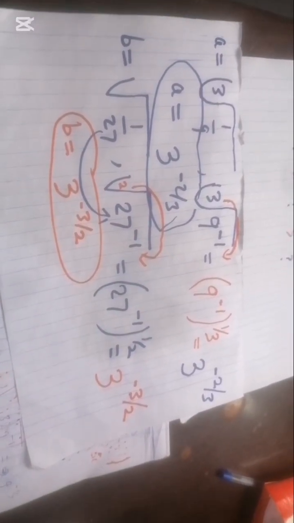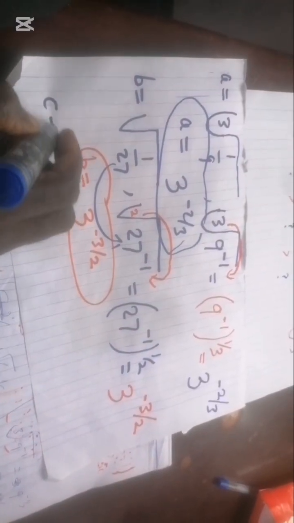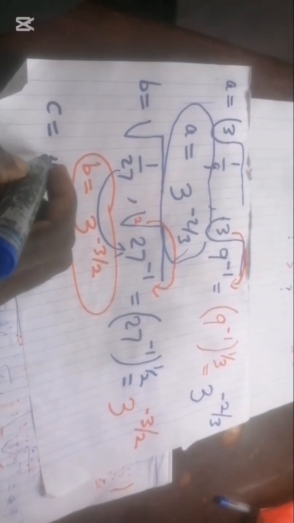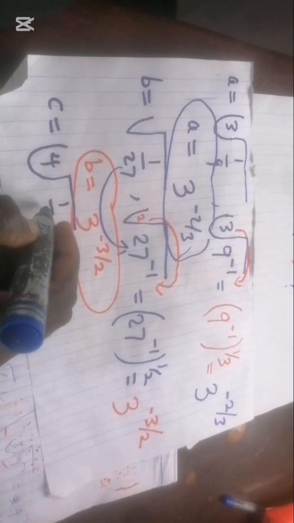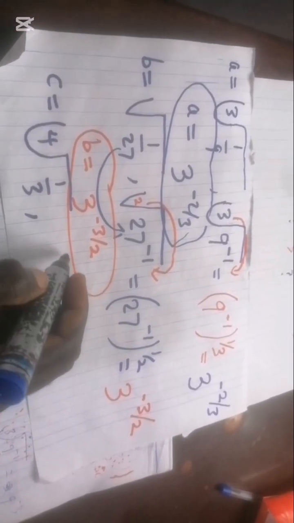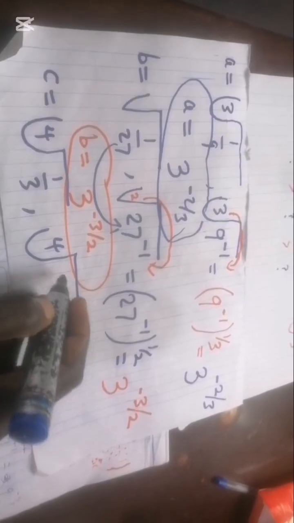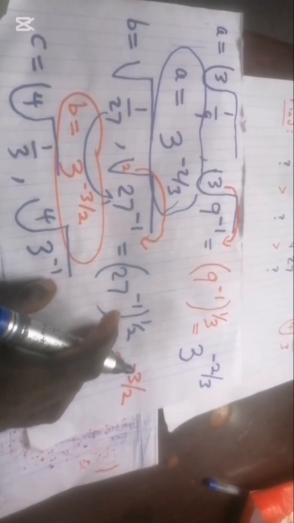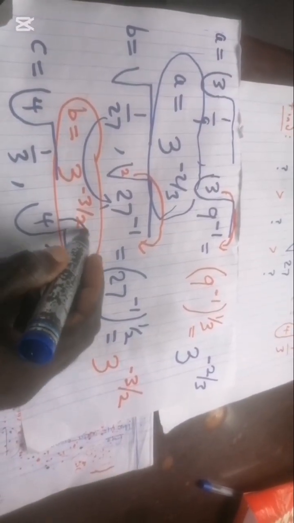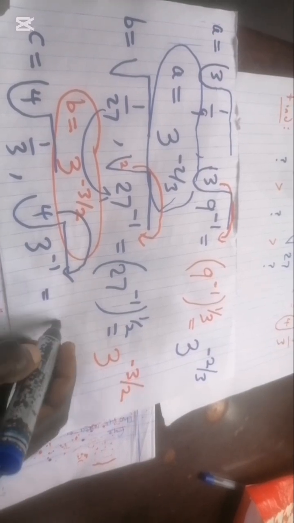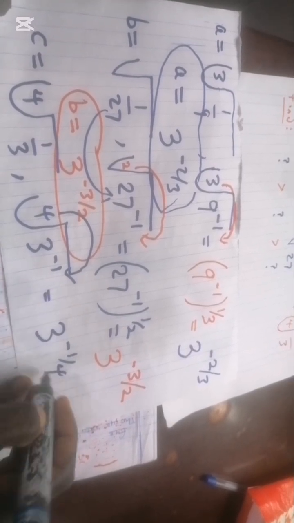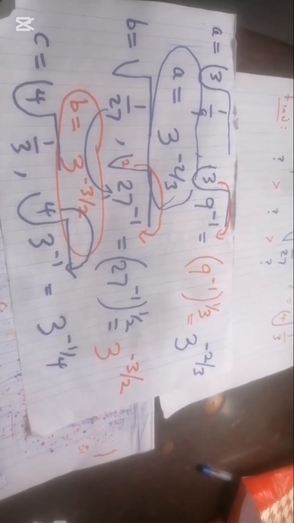Now what's the third one? The third one is our C. What's our C? Look at our C. 4th root of 1/3. That one is even straightforward. 4th root of what? 1/3. So I can write this one as what? 4th root, right? 3 raised to the power what? Minus 1. And remember what I told you. This power is allowed to come here. So that will give us what? 3 raised to the power minus 1/4. So we have all our figures ready, everything ready.